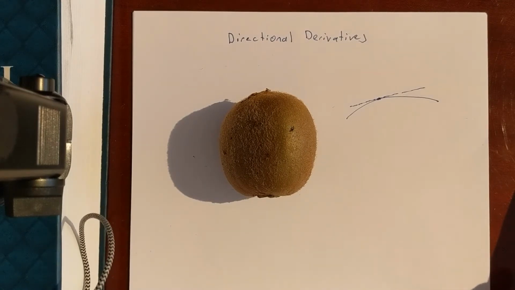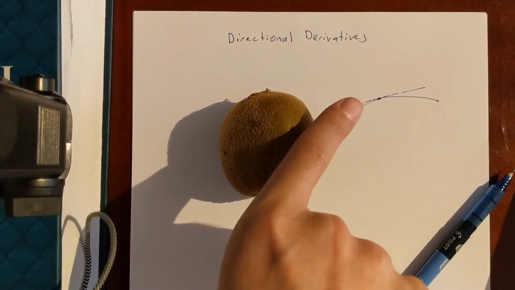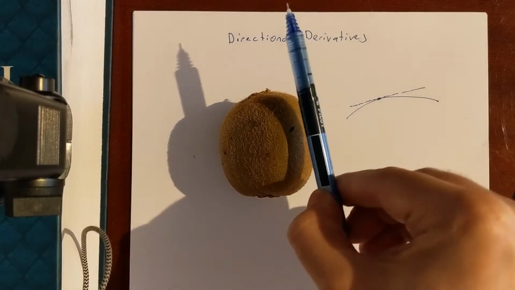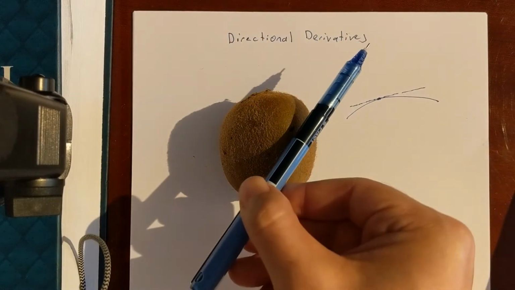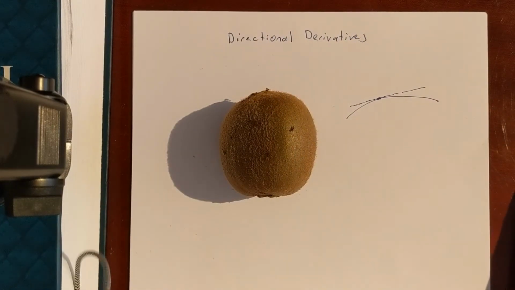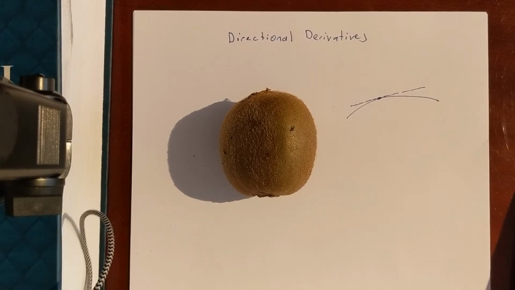Now even if you have a very smooth, very nice three-dimensional object like this kiwi, you would hope that it's differentiable. Defining a tangent line is not going to be possible because there is no unique way to do it, right? Am I going to define it this way? Am I going to go this way? Take your pen around, and there are a lot of different directions you can define the tangent line to be. So that's the difficulty we face when you're talking about three-dimensional, multi-dimensional objects. It's not possible to define a tangent line without giving a direction.